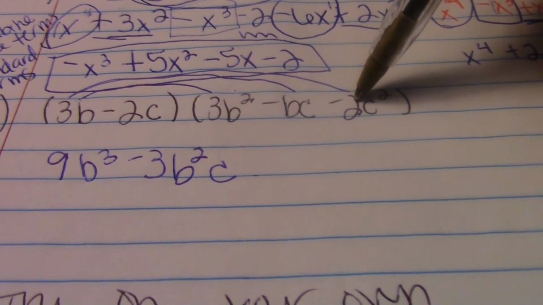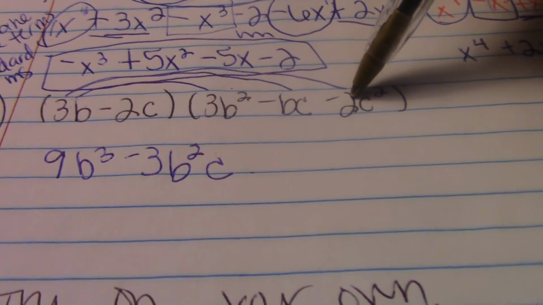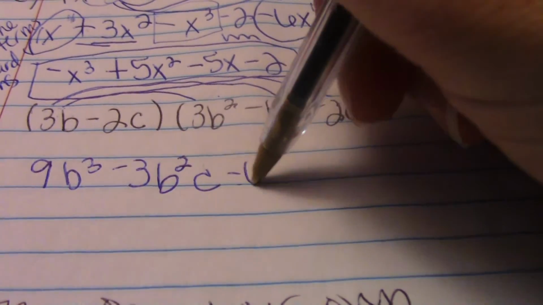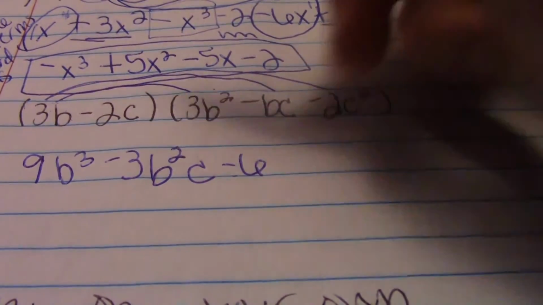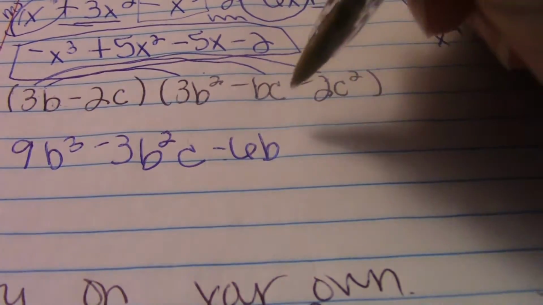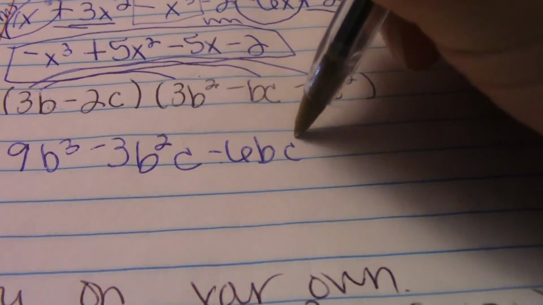3b times negative 2c squared. 3 times negative 2 makes negative 6. I'm going to put it in order. So b, even though this doesn't have a b, this does. I need to write it in alphabetical order. So b and then c squared.